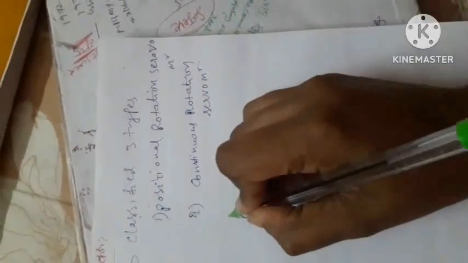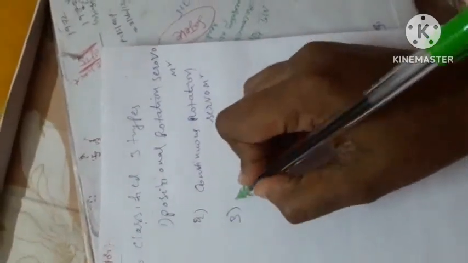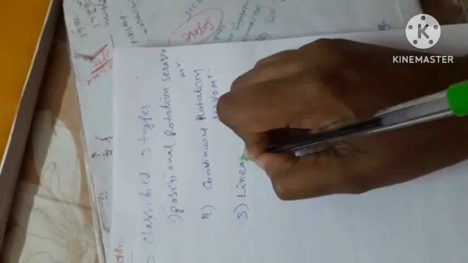Second one is continuous rotation servo motor. Third one is linear servo motor.